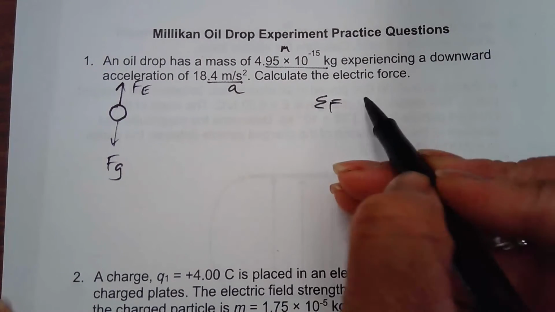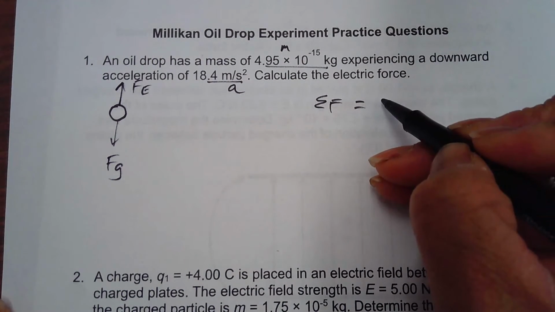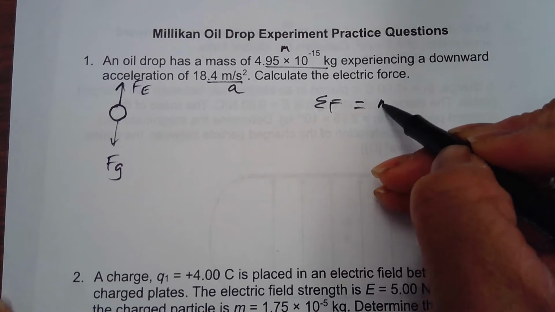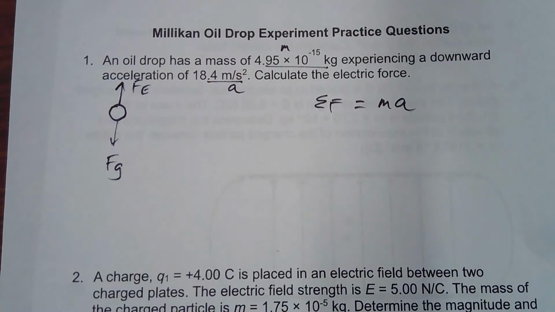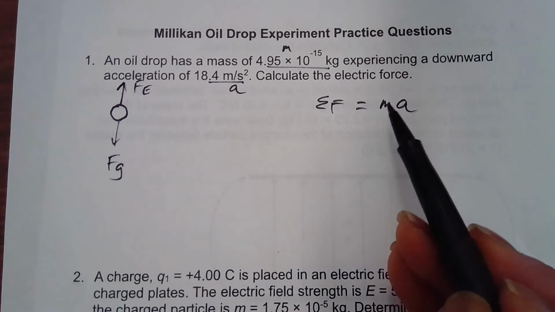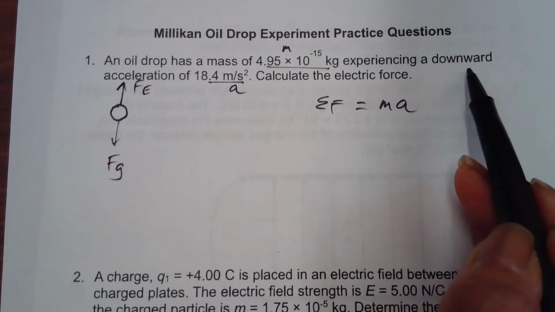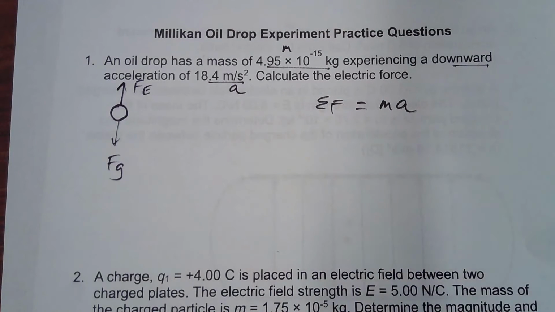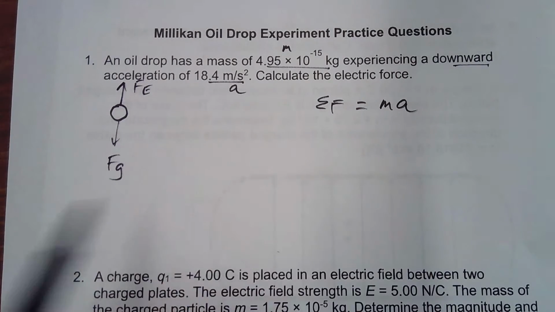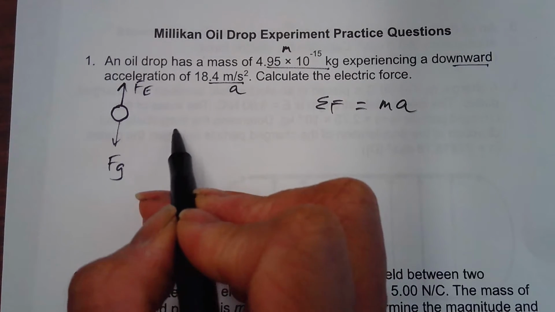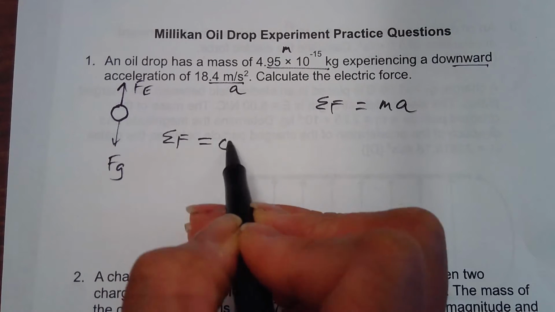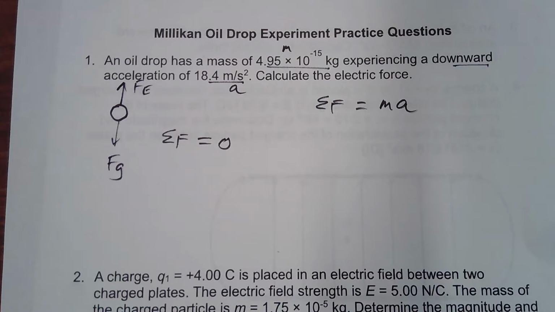So the net force here is equal to ma, right? Net force is always ma. So if we know the mass and we know the acceleration, it says it's experiencing a downward acceleration. In this question, can we say here that the net force is 0? Yes or no? No, it isn't, right?